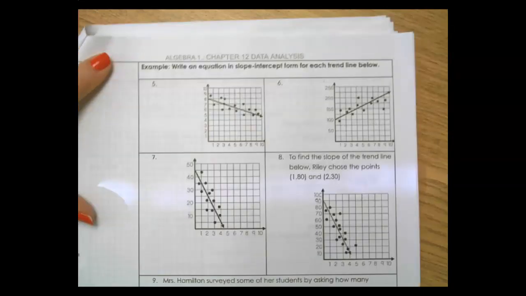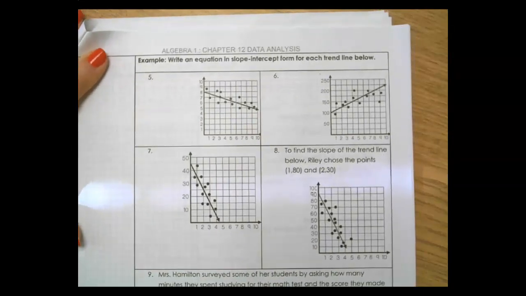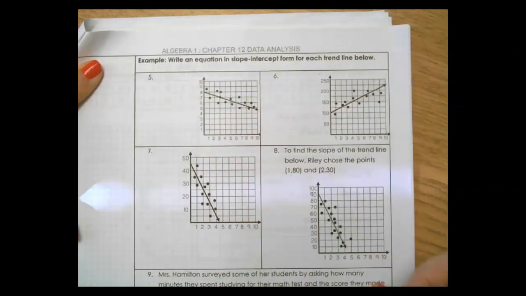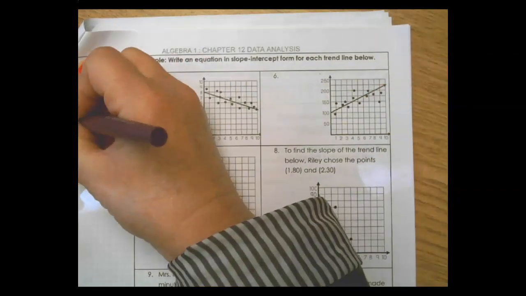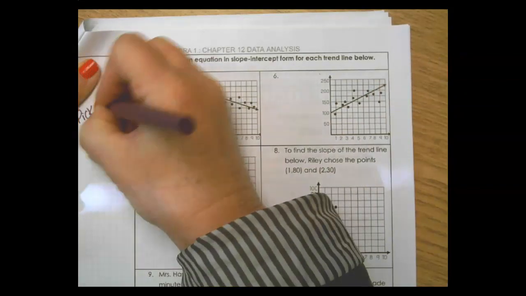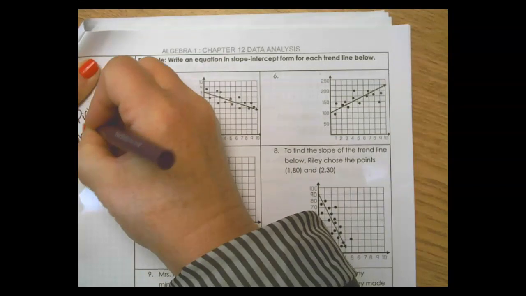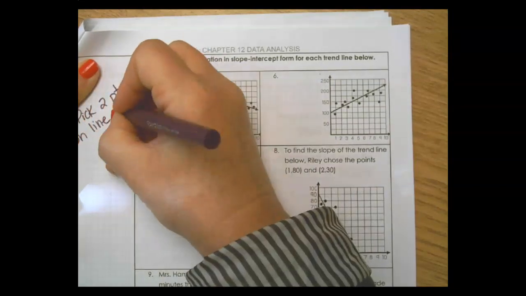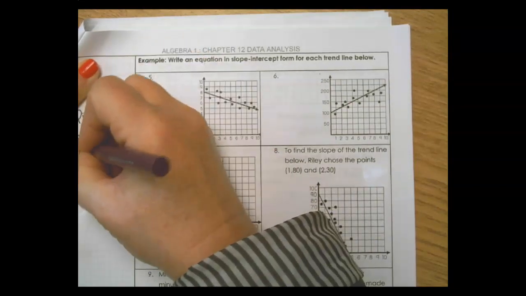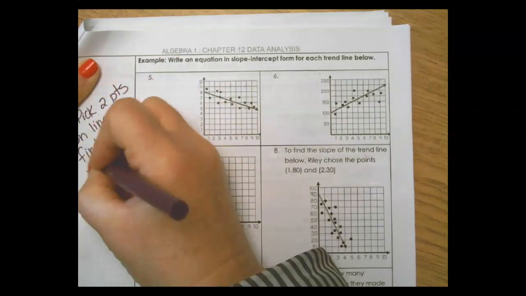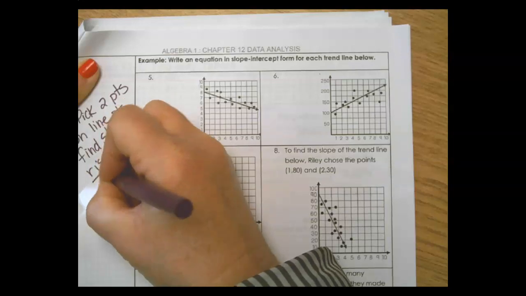A couple more. This is where it gets a little more complicated. I think it says at the very beginning you've got your line. These are already given to you. So you're going to pick 2 points on the line and find slope, which is your rise over run, because it's so much fun.